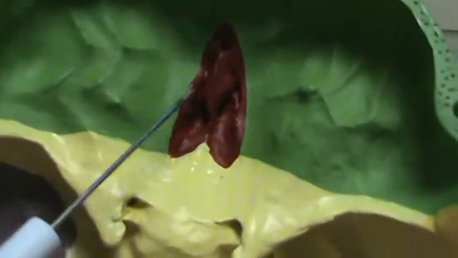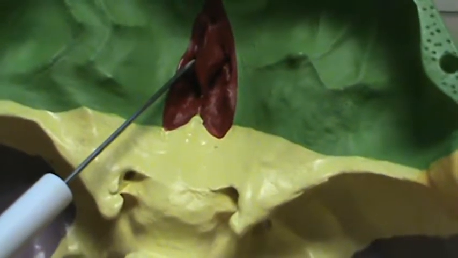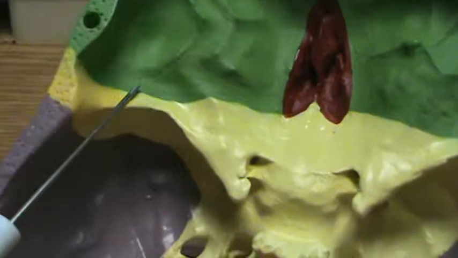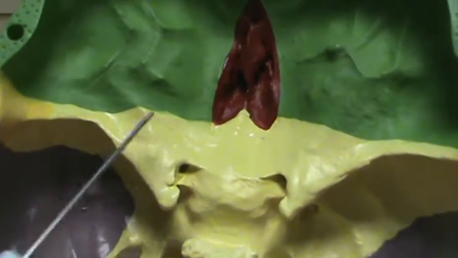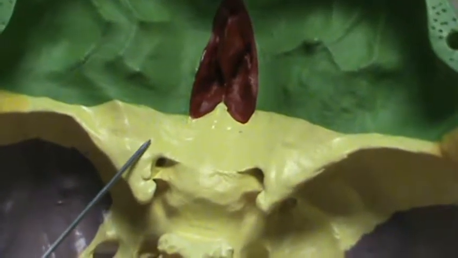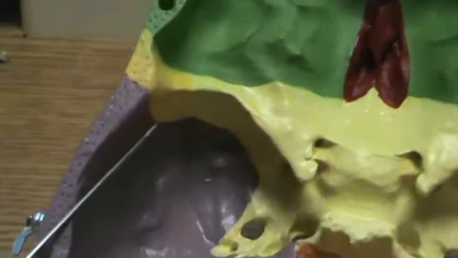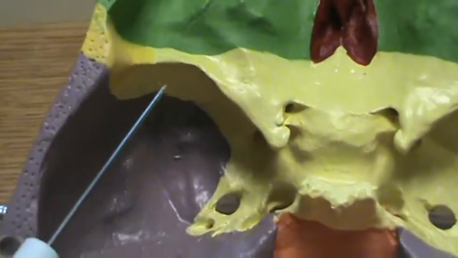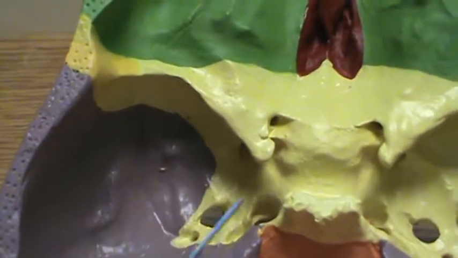Alright, let's look inside. What the heck? Let's get this one done. Alright, so what is that right there? What bone is this? Oh, that would be the ethmoid bone. And what bone is this? That would be the sphenoid bone. What part of the sphenoid bone would this be? This would be the lesser wing. And down below, what's the other one called? Well, that would be the greater wing.